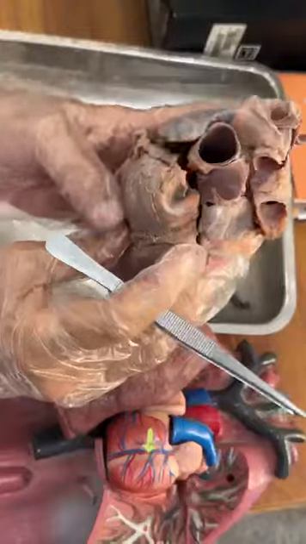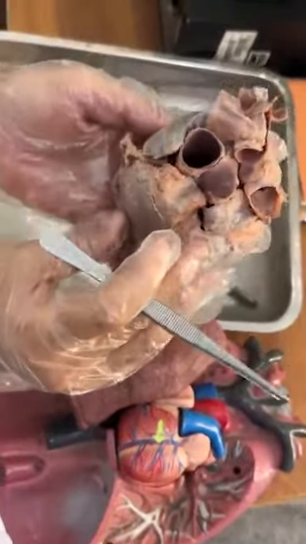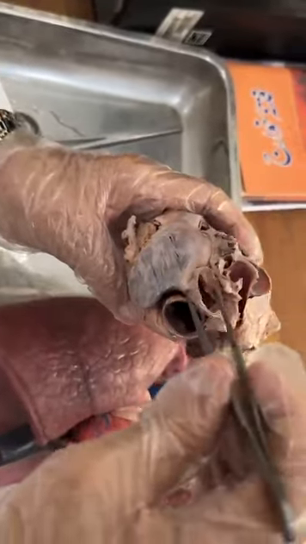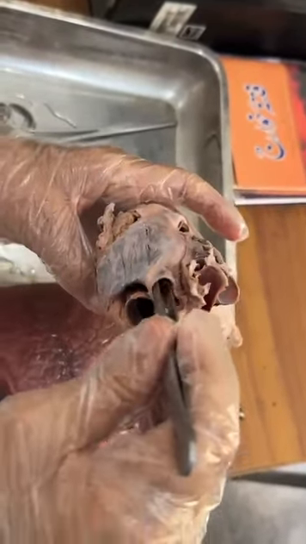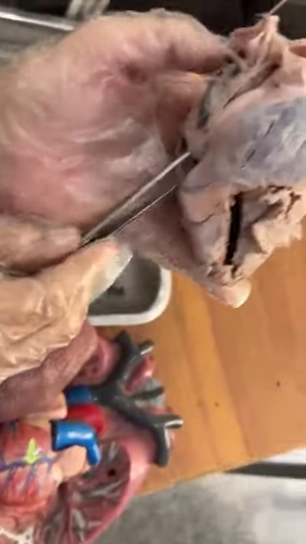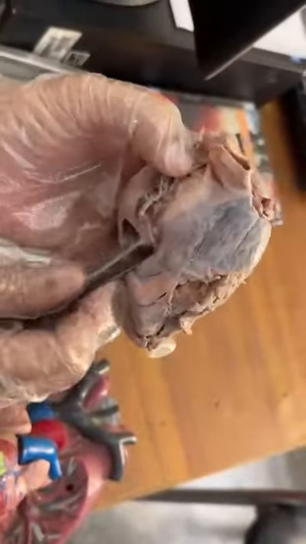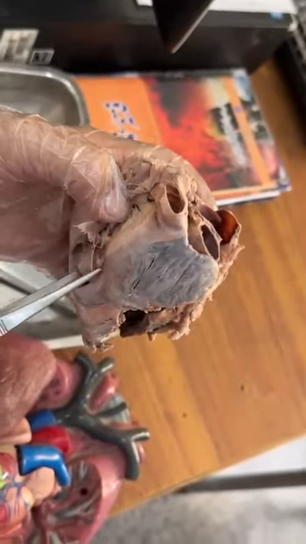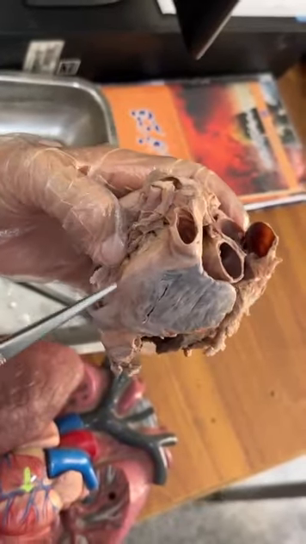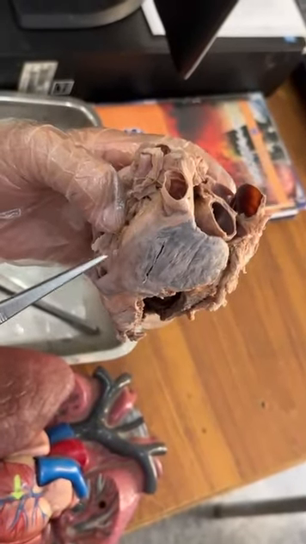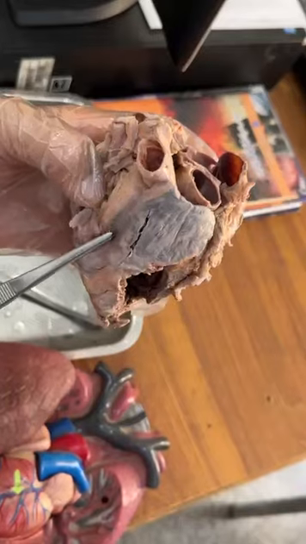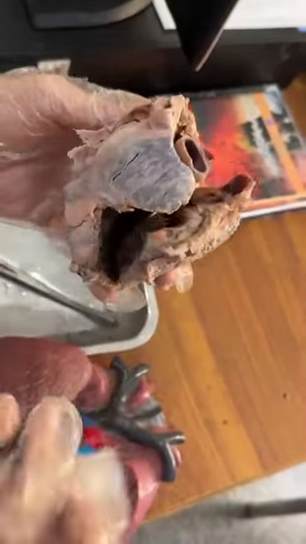Alright, and then you look, entering into the right atrium from above, this is the superior vena cava. And from below, this is the inferior vena cava. These are the two big veins, the superior and the inferior vena cava, which open into the right atrium. And then you can see this sulcus, this groove, which is called the sulcus terminalis.